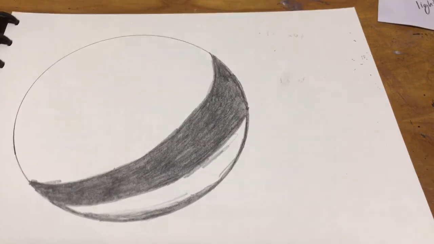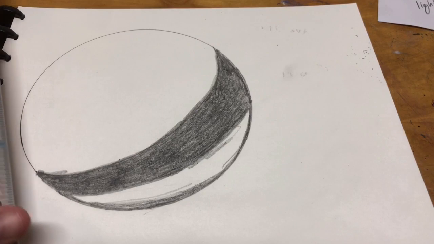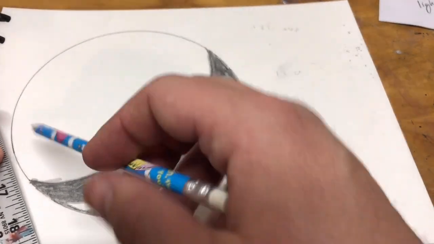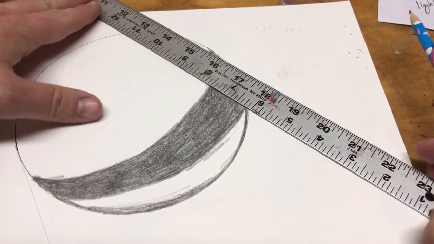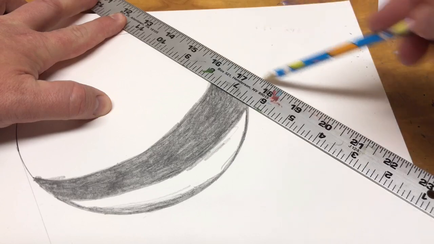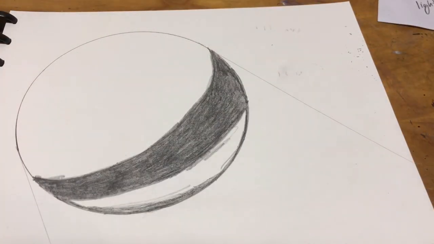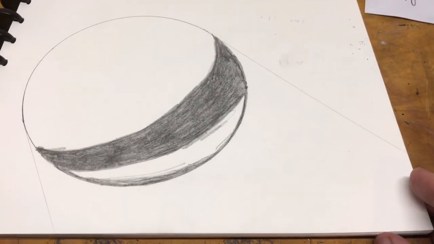I'm pretty happy with that. Now when I look at my sphere, I feel like the light is cascading down this direction. Now you absolutely do not have to make this mark. I'm just doing this for a reference. Really what I want you to do is kind of relax and eyeball it and just go for it.